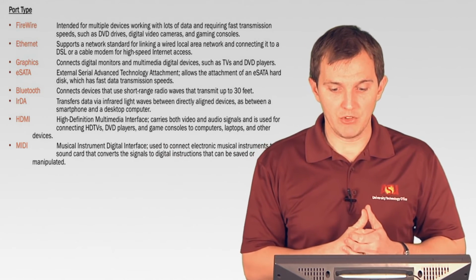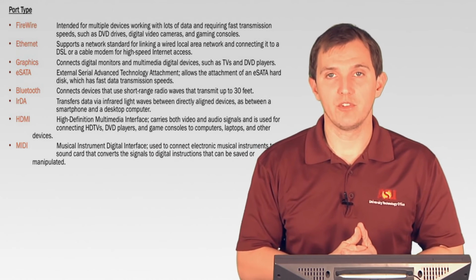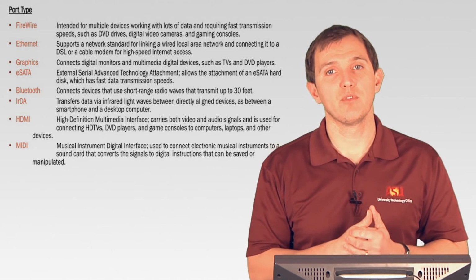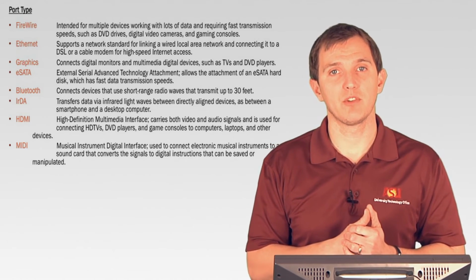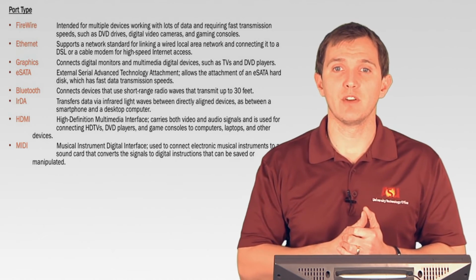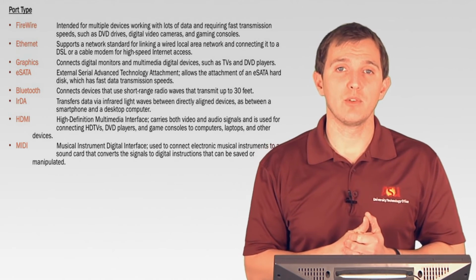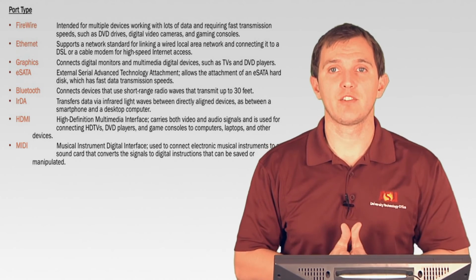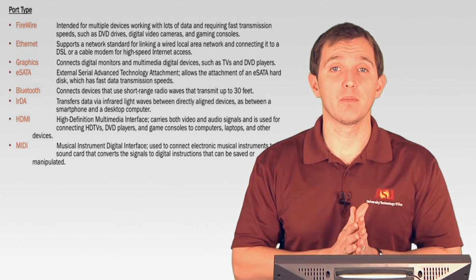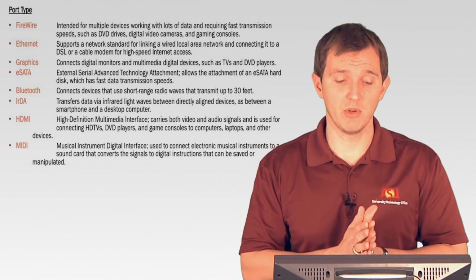HDMI, high definition multimedia interface. This is obviously one of the newer standards for carrying both video and audio. HDMI carries both at the same time, as you may be aware. For that reason, it is a very intuitive, easy to use, and fast transmission of video and audio data. So it's used with TVs today and even with computer monitors.